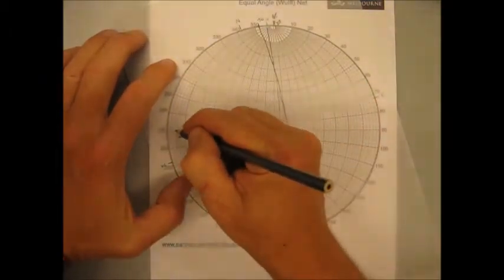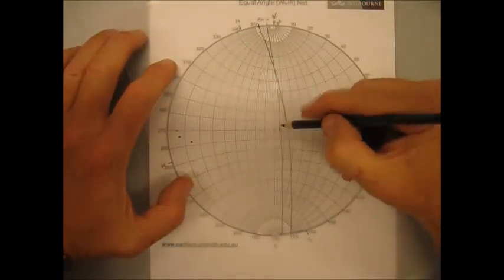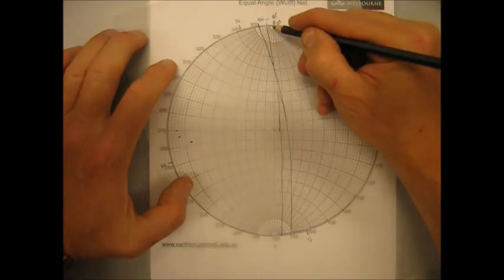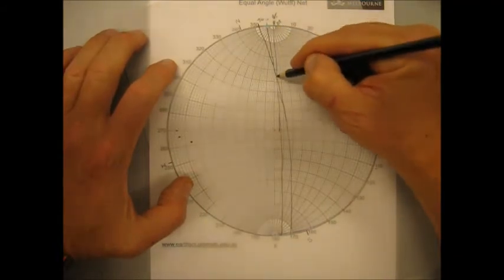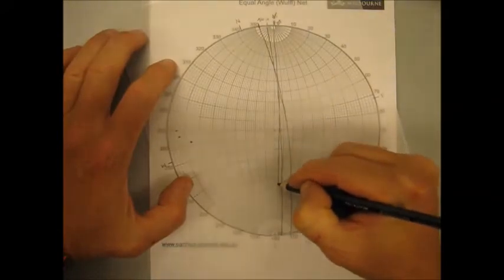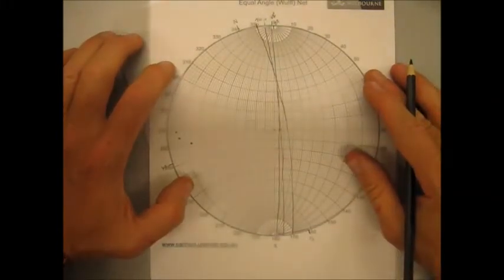The pole to that is going to be over there. Put the plane in. And that last one is dipping 88.